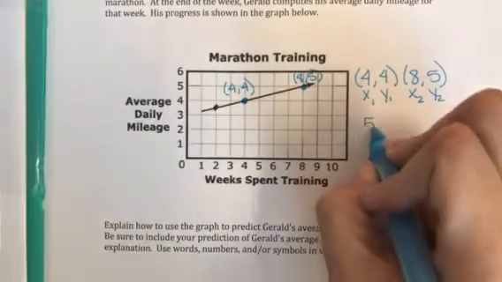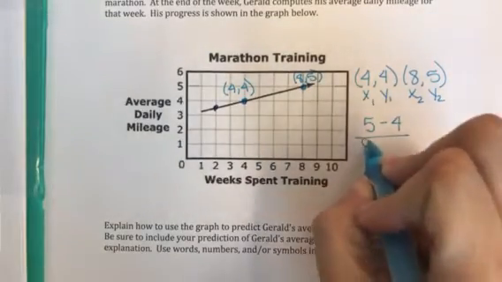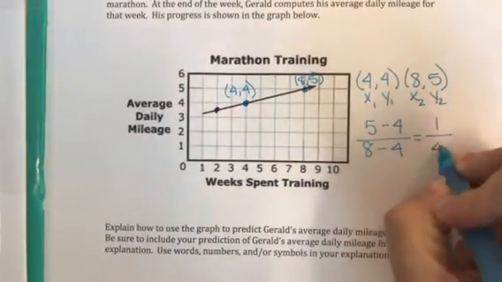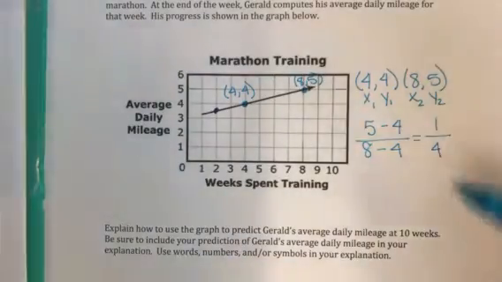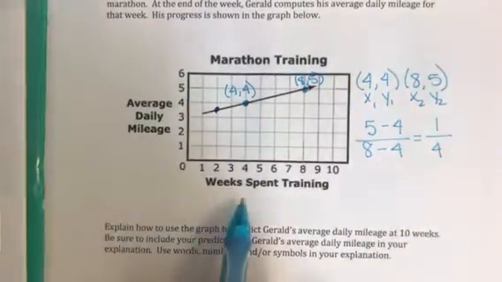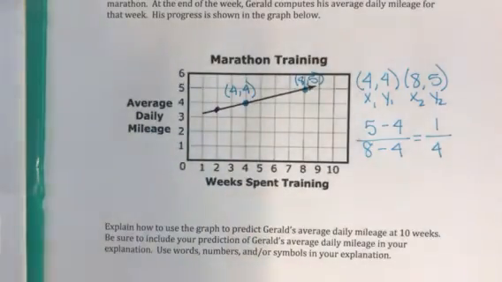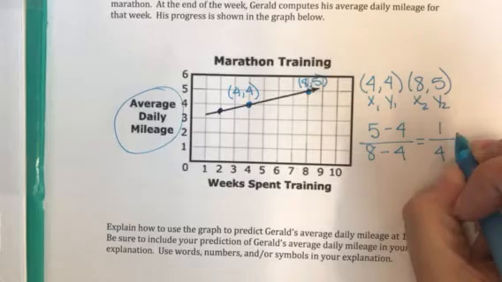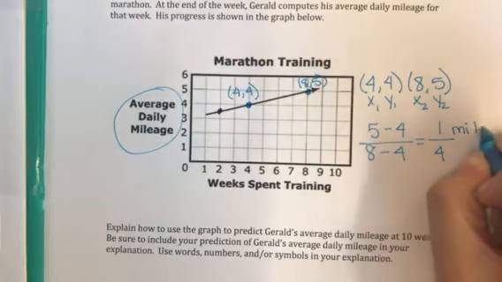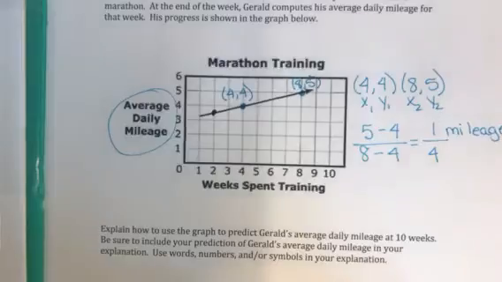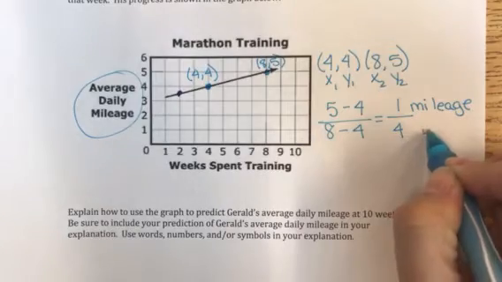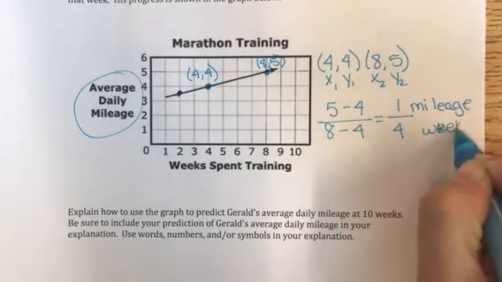So if I want to find the slope, I can say 5 minus 4 over 8 minus 4. Right, and if you need a better idea of what this is representing in terms of this problem, if you say, I don't really know what that means, I was struggling with finding that jump, okay, my y value always goes on top, and our y label over here is his mileage. Right, and on the bottom is our weeks spent training, which is our x value.